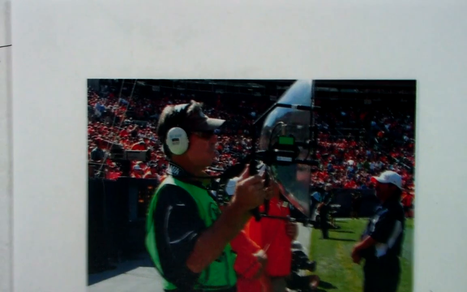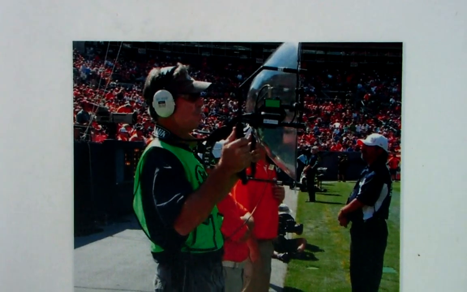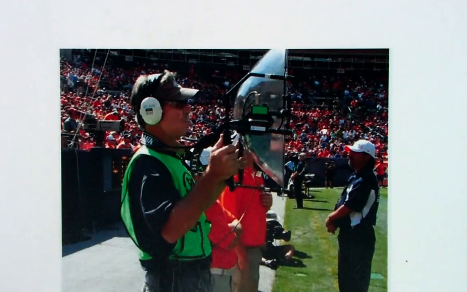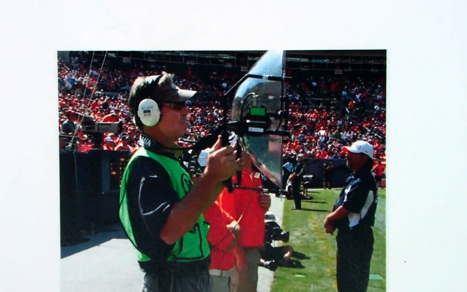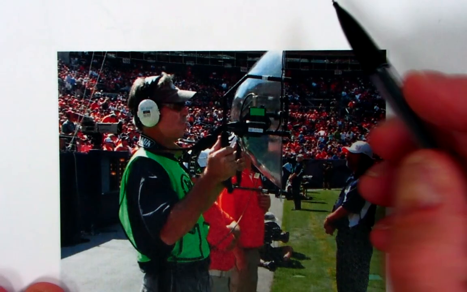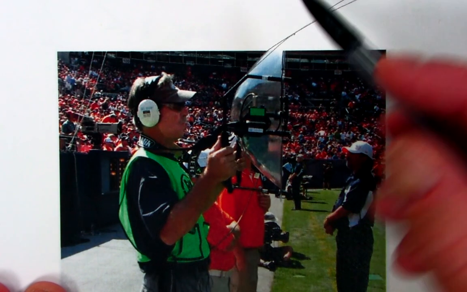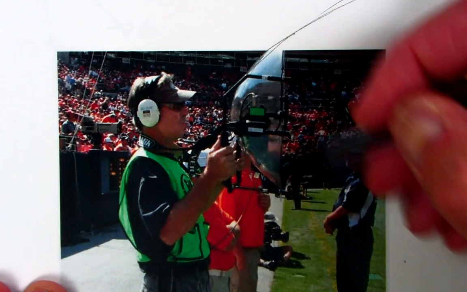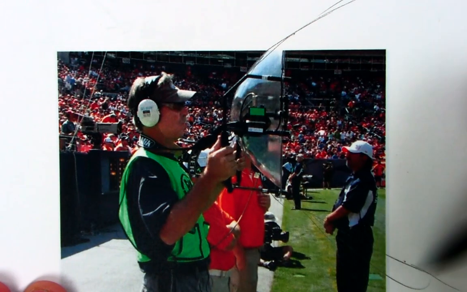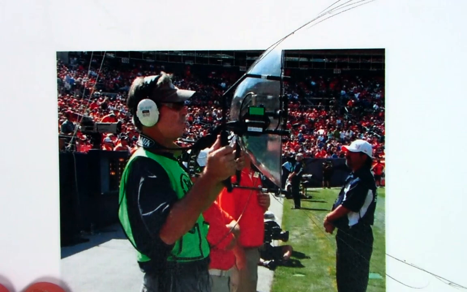Has anybody ever seen one of these on the sidelines of a football game? Catch the sound. It's to catch the sound. That's a parabolic dish. It doesn't look like it, but this is the very end of a parabola. Okay?